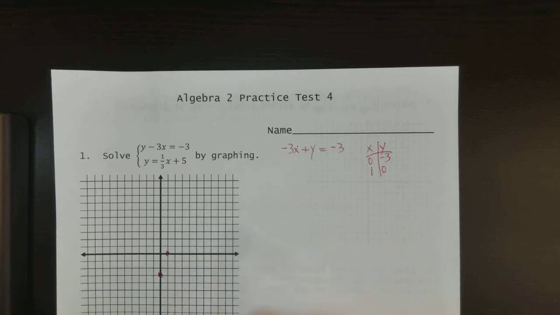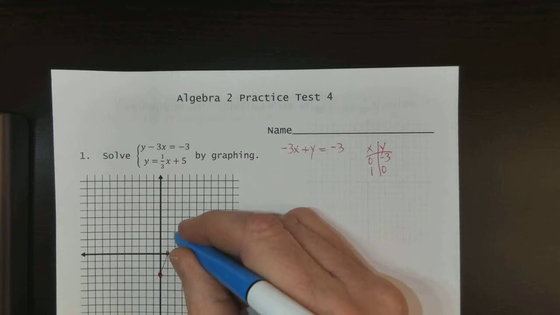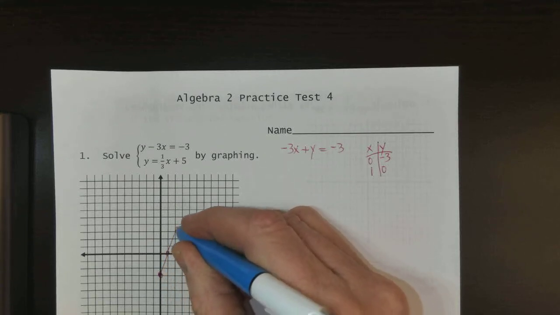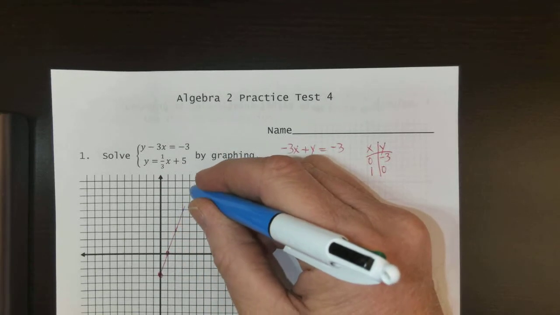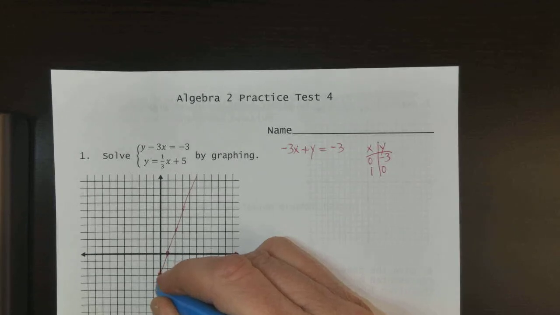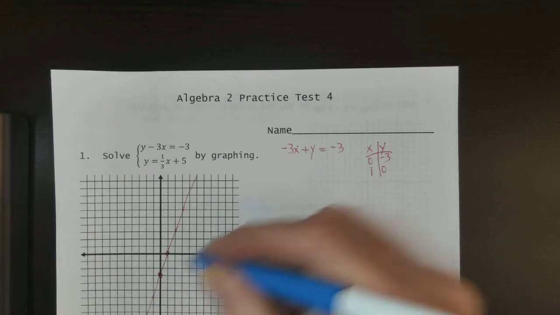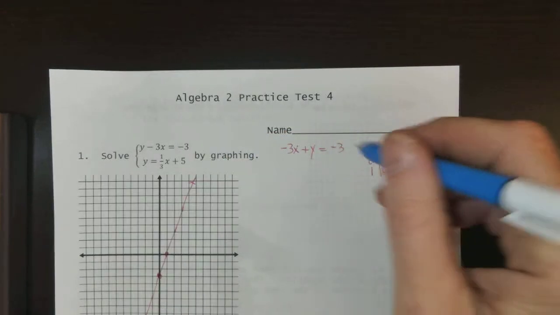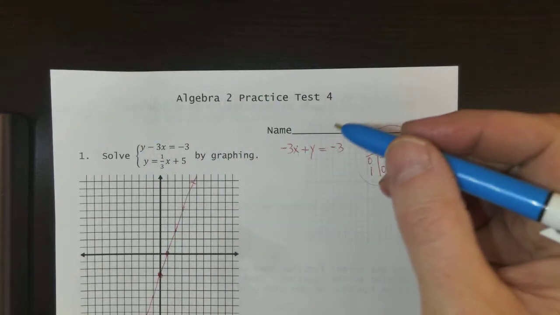And let's very carefully graph. I'm just kind of trying to follow that same slope. Okay, so there's that first one. I used the intercepts. I did switch these two terms around just so the x term's first.